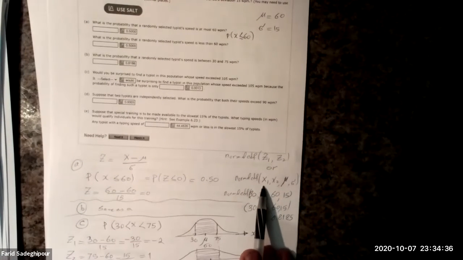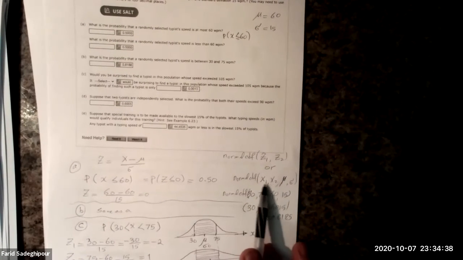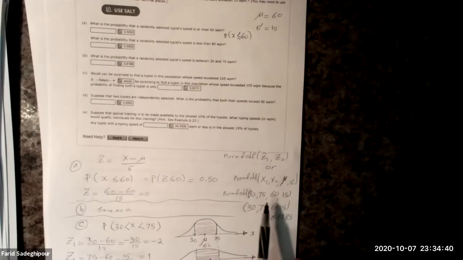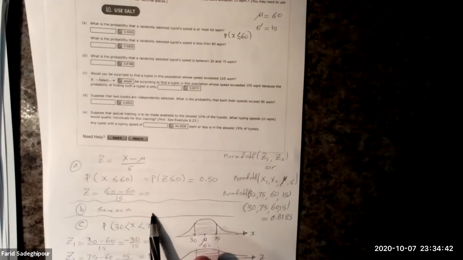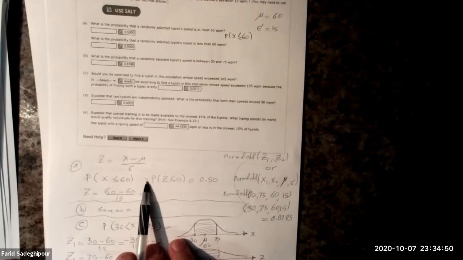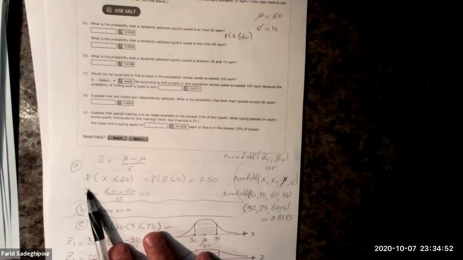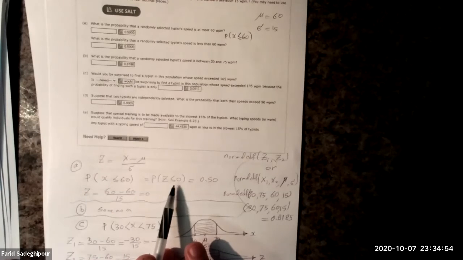Again, if you want to use a calculator, look, x1 and x2. For this one, if you want to use a calculator, for your x1, put like 0, and for x2, put 60, okay?